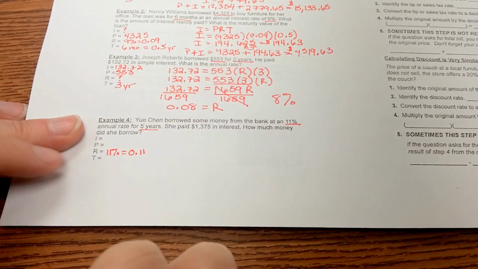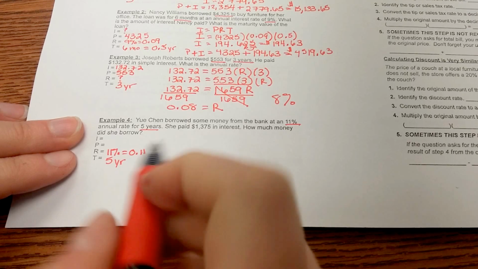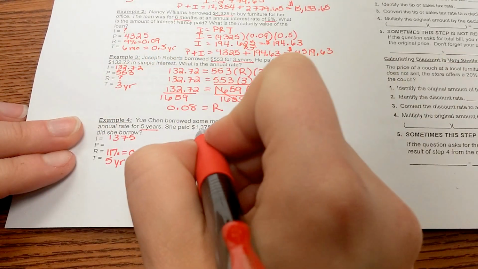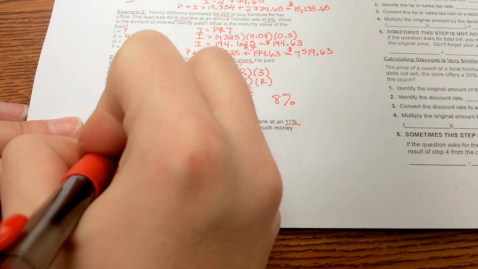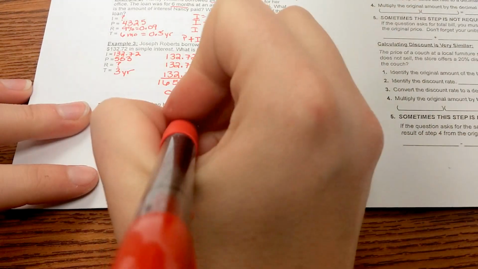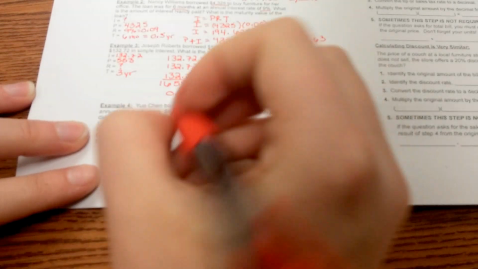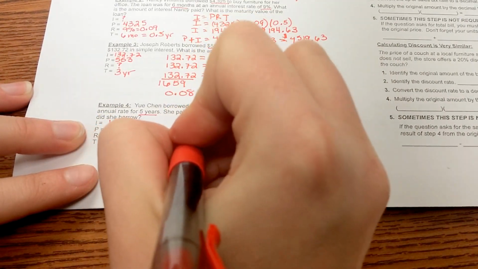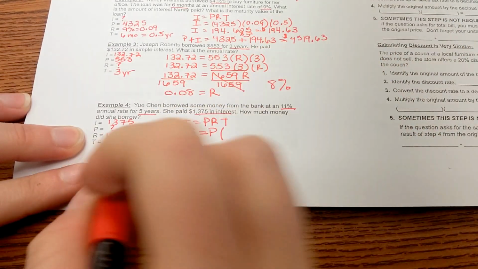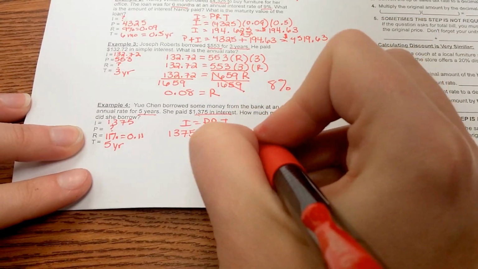We know she borrowed the amount of money for 5 years, so the time is 5 years. She paid $1,375 in interest. And we want to know how much did she borrow. So we don't know what the principal is. We want to know what she borrowed. So I can use my same formula, I equals PRT, and I can plug in the pieces. The interest is $1,375. Principal, that's what we don't know. Rate is 0.11, and the amount of time is 5 years.